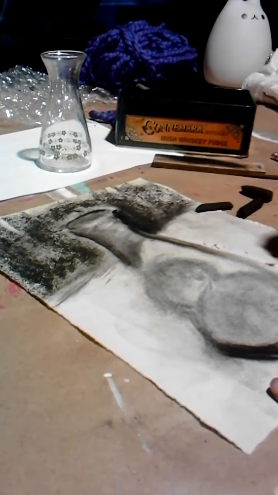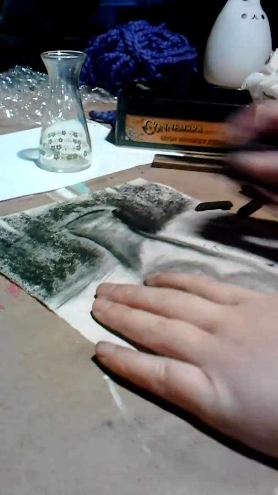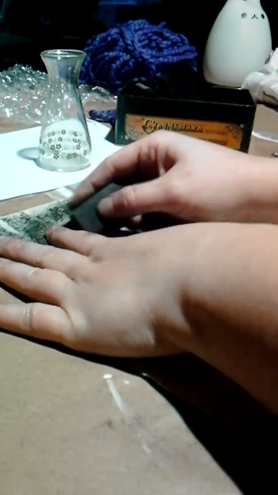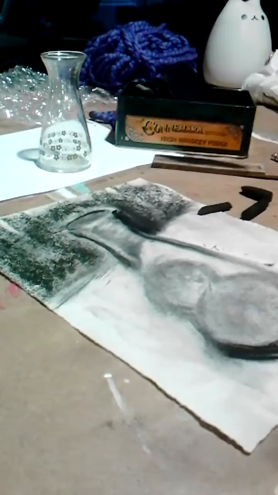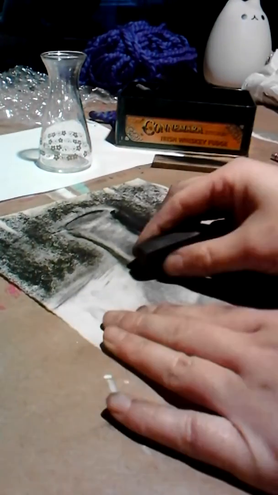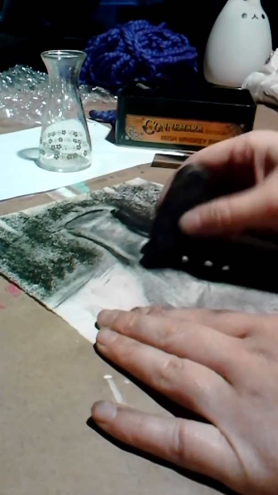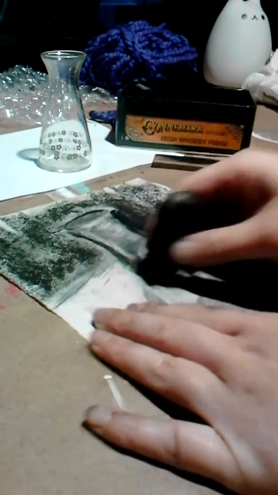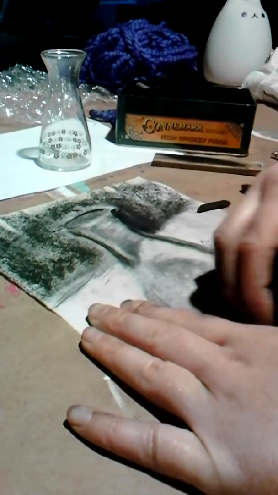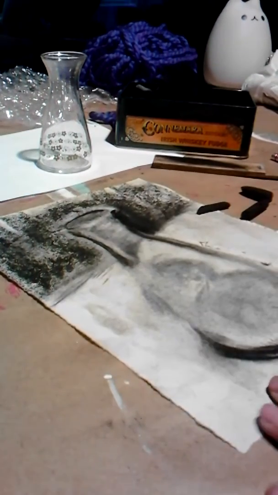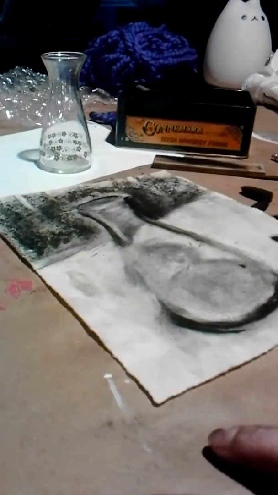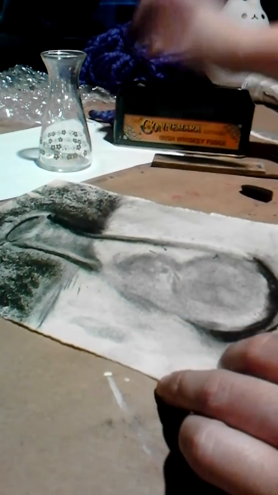All right. Let's see. I'm going to add this highlight here. I'm also going to come down with the flat end of my eraser and work this part back in, right? And really illuminate that side. So it's just helping this transparent glass pop off a little bit more. Just lost my vine charcoal.